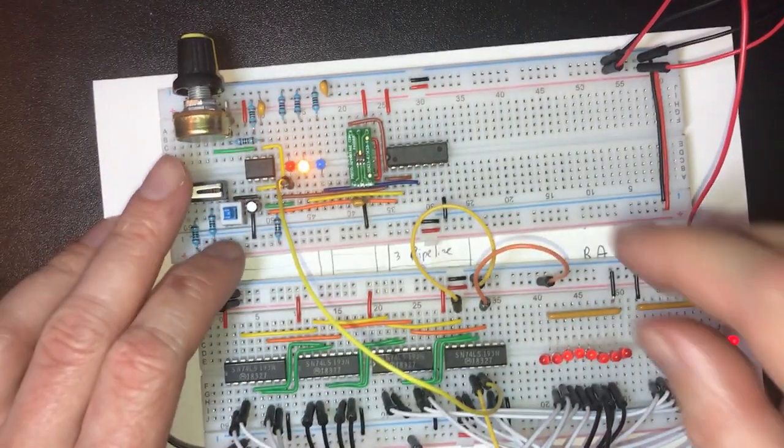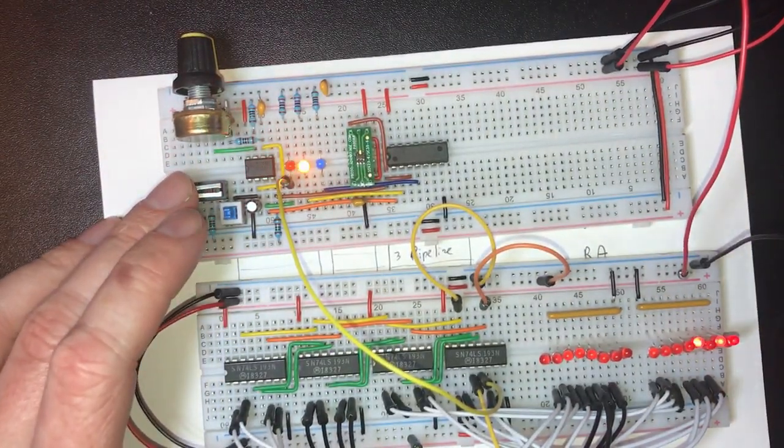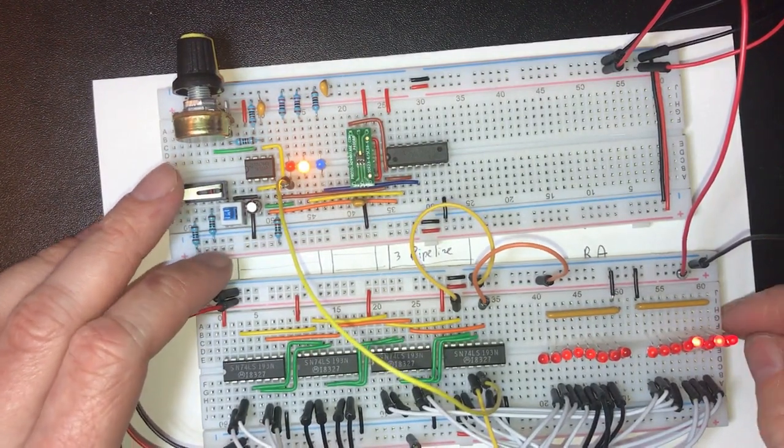Okay, so here's all the 16 bits working.